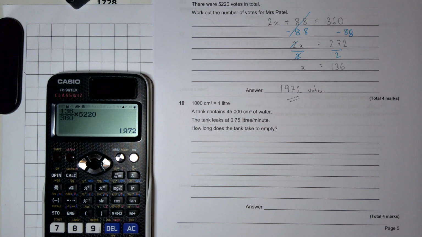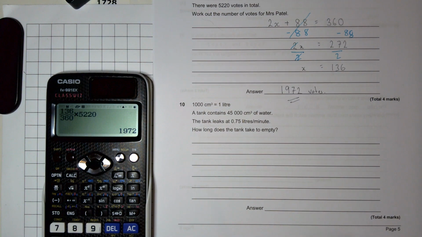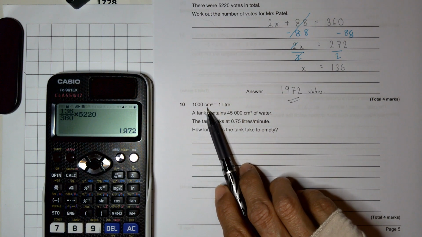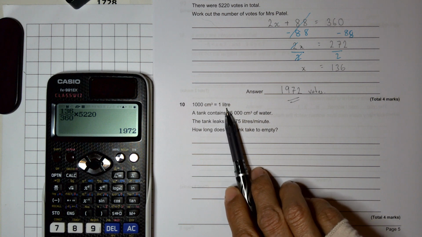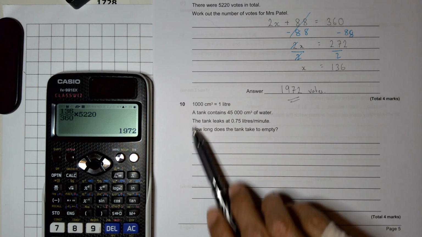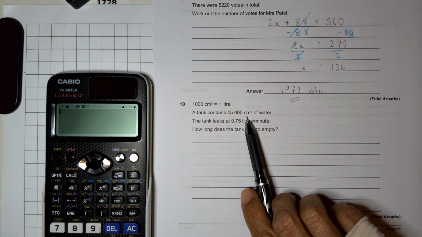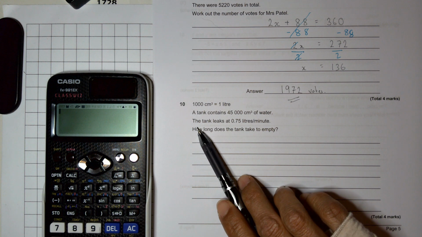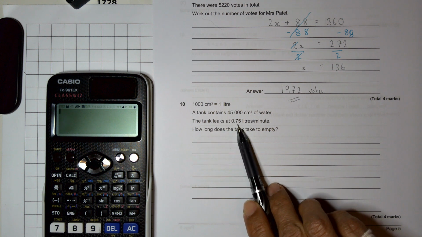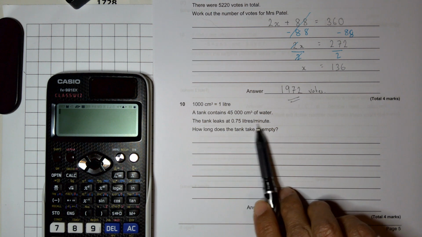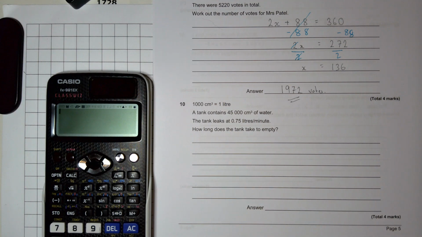Question 10. So question 10 tells us that 1,000 centimeters cubed is the same as 1 litre, and they tell us that a tank contains 45,000 cubic centimeters of water. The tank leaks at 0.75 litres every minute. How long does a tank take to empty?